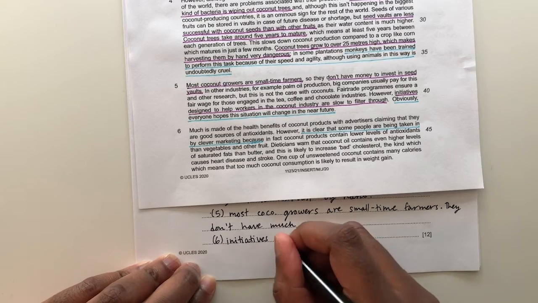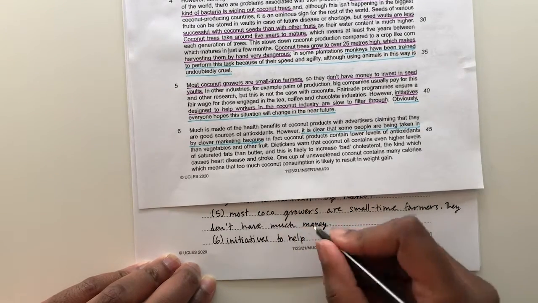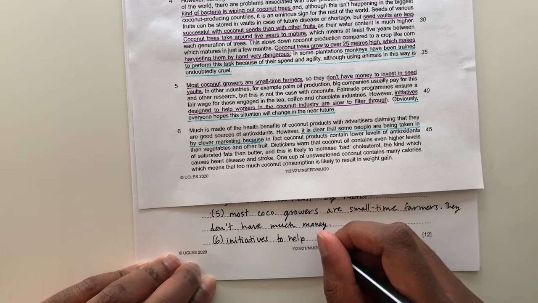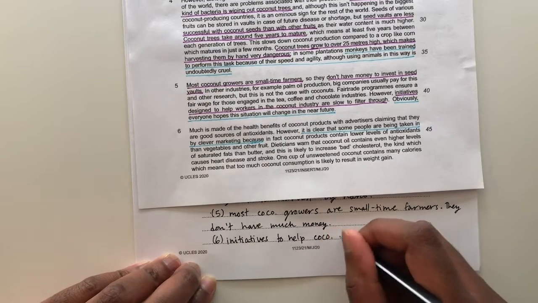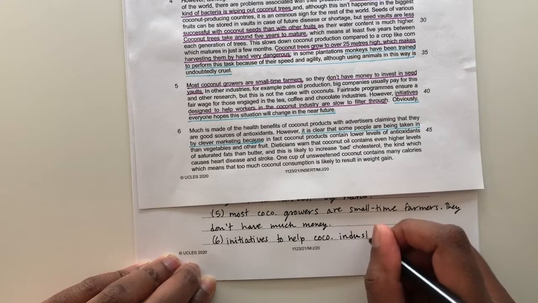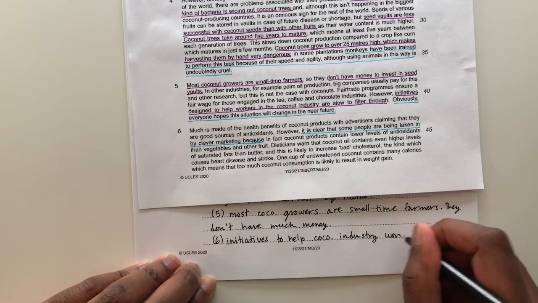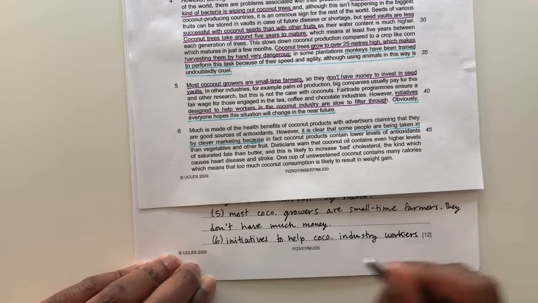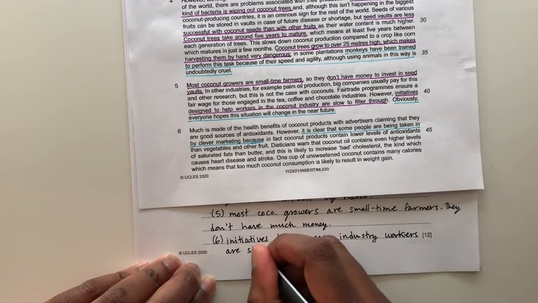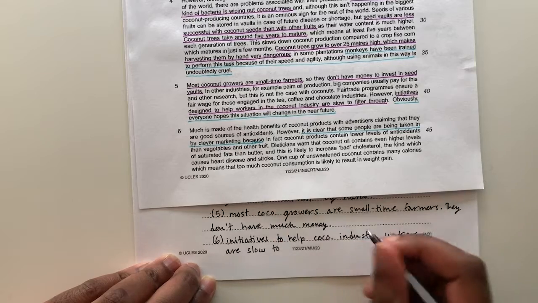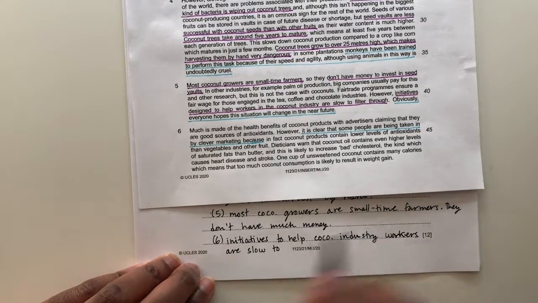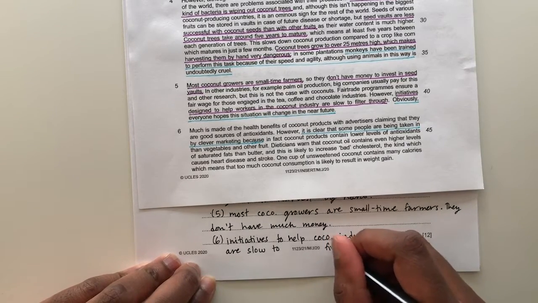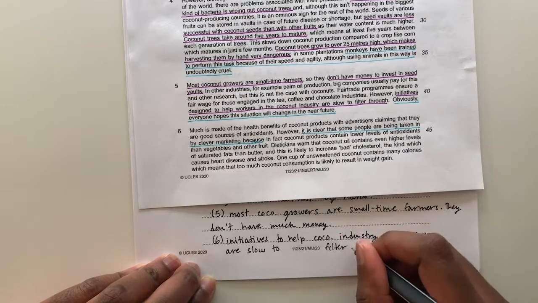Initiatives to help cocoa industry workers, cocoa industry, workers are slow to, sorry guys, we're gonna get there, are slow to filter through.